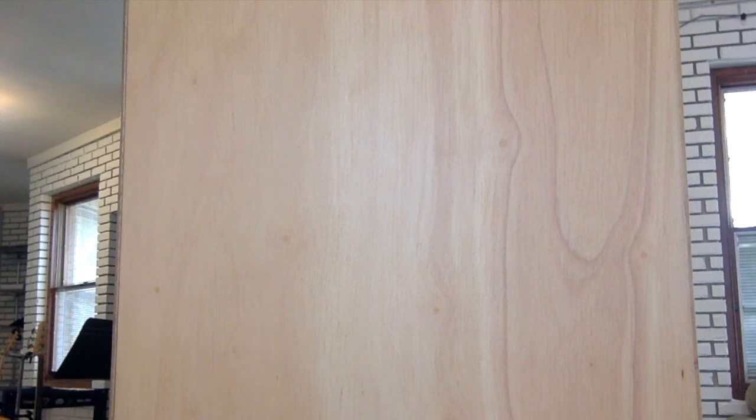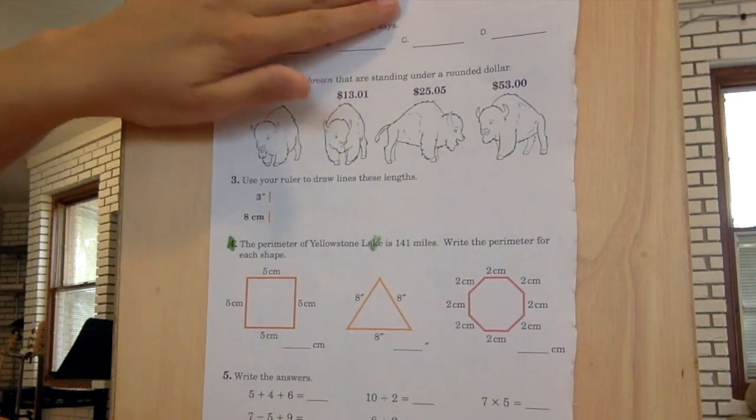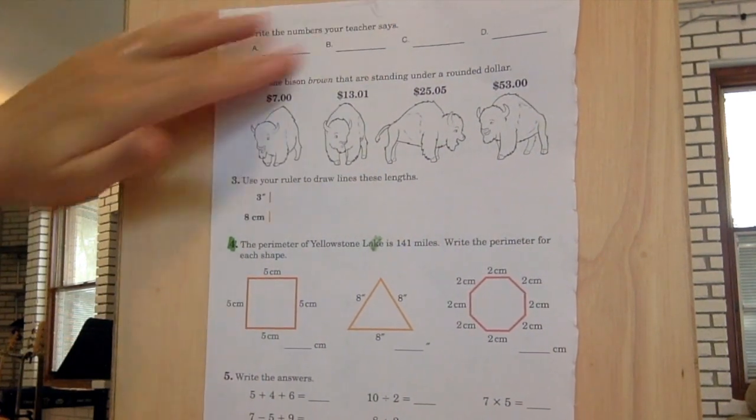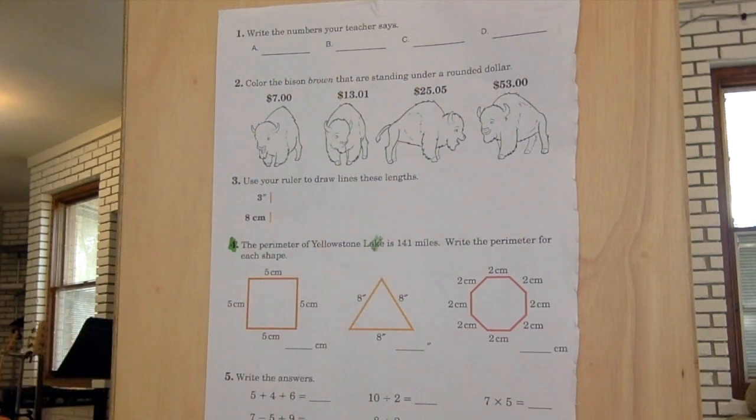All right, now we're going to go to page 302. We're going to be at question 4 with perimeter. The perimeter of Yellowstone Lake is 141 miles. Wow, that's a really big lake. Write the perimeter for each shape.